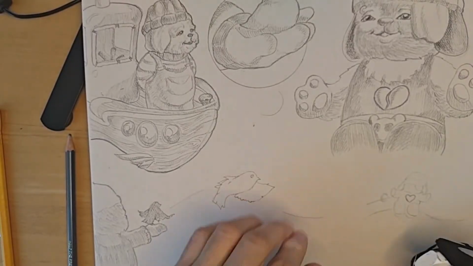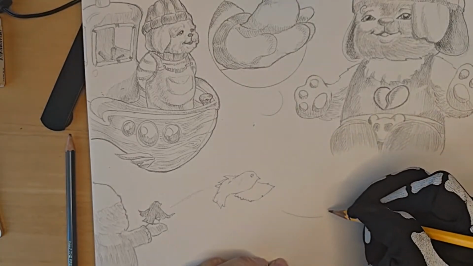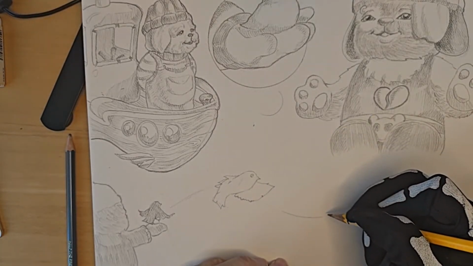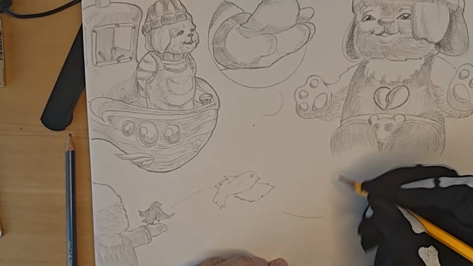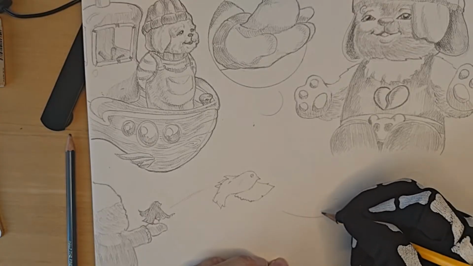There we go. Oh, I don't know if I love this bird, but that's okay. I'm actually looking at what looks like a red-tailed hawk.